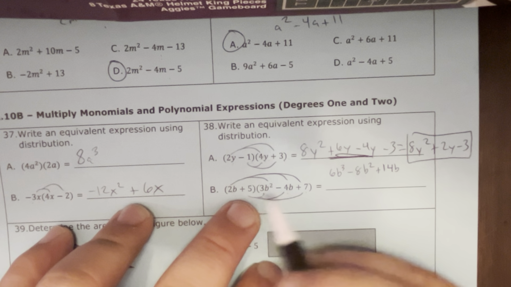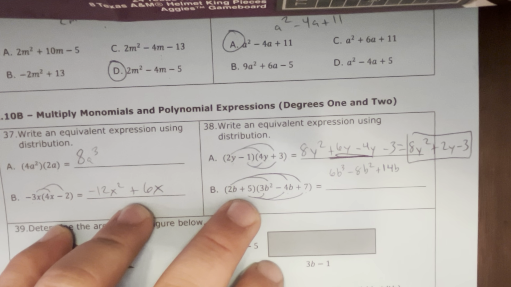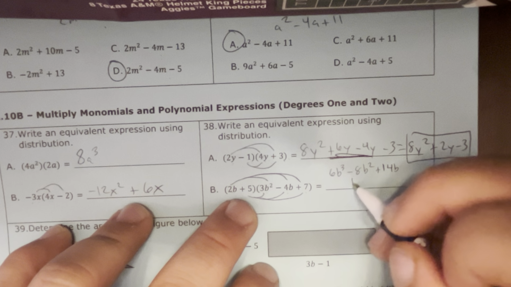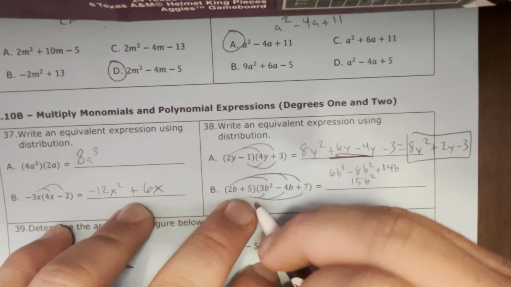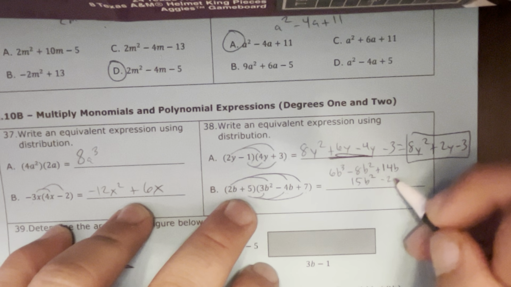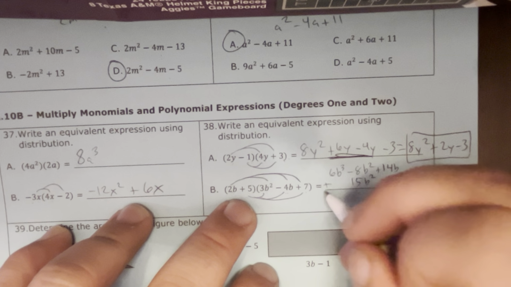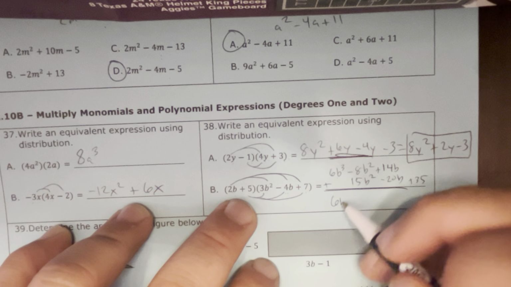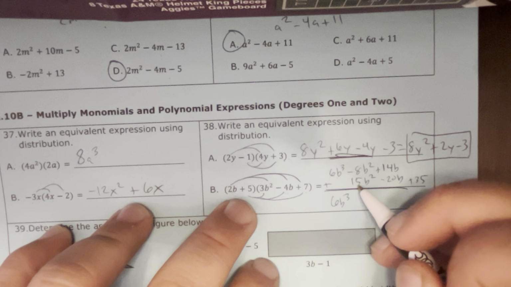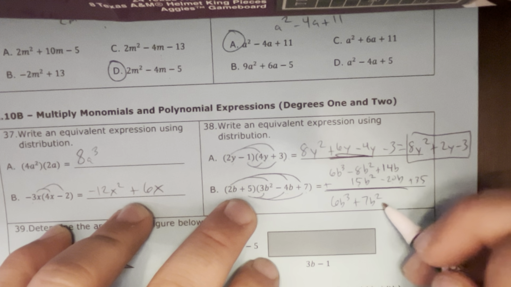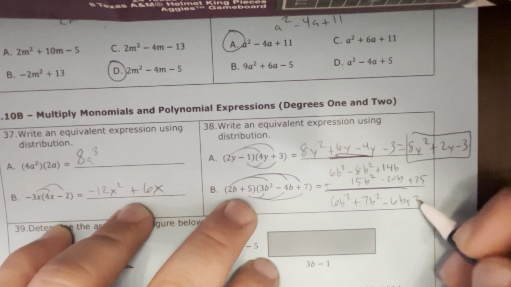And now I'm going to write this one down here, and I'm going to write it with the matched terms, the like terms. So 5 times 3b squared is going to be 15b squared. 5 times negative 4b is going to be negative 20b. And 5 times 7 is going to be 35. And now I'm going to combine like terms. So we get 6b cubed. Negative 8 plus 15 is going to be a positive 7b squared. Positive 14 minus 20 is a negative 6b, and then plus 35 at the end.